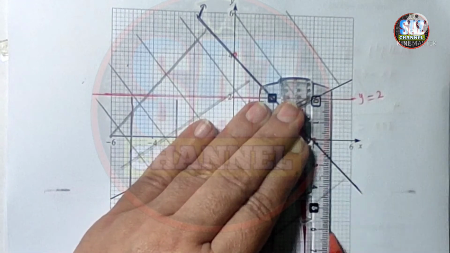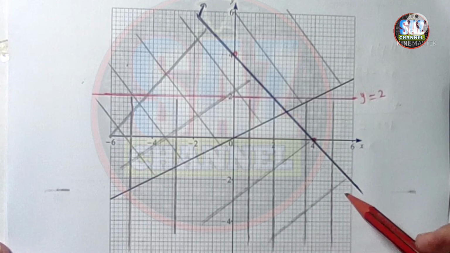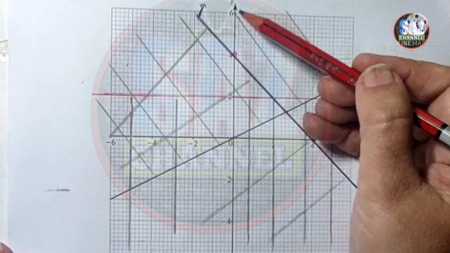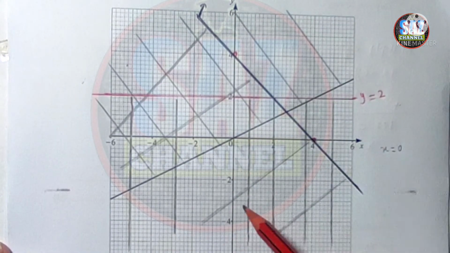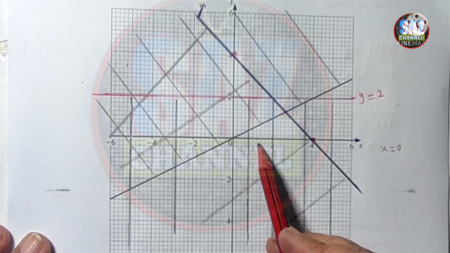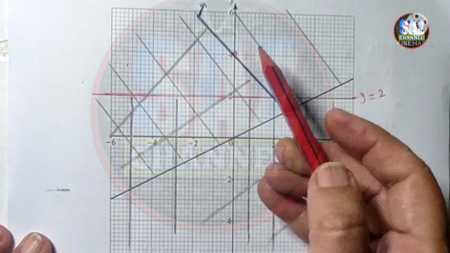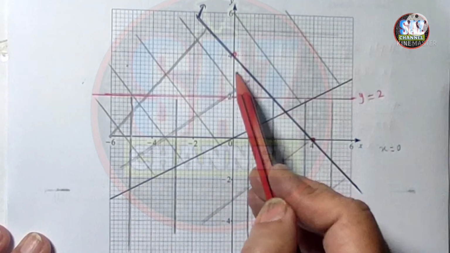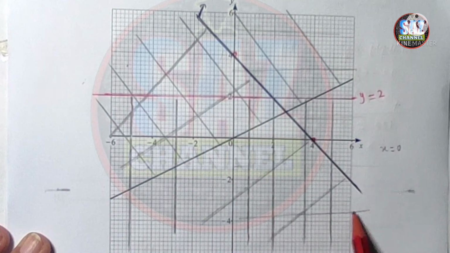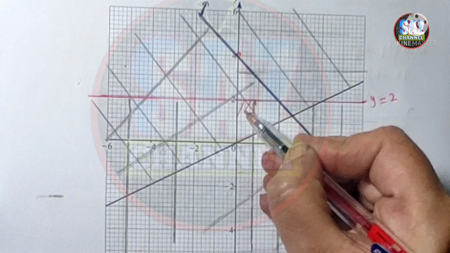Okay, and then x is greater than or equal to 0. We know that x equals 0 is the equation of the y-axis, and we need the region x greater than 0. That means the positive values of the x-axis, so towards the right of the y-axis. So this will have the shading over here. So in this question, the part of the diagram which is receiving all the shading is this one.